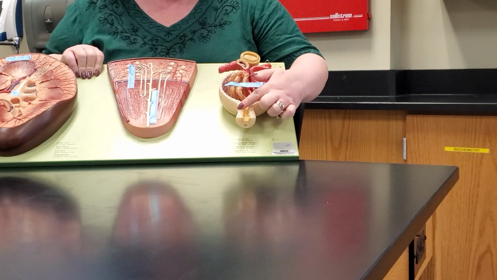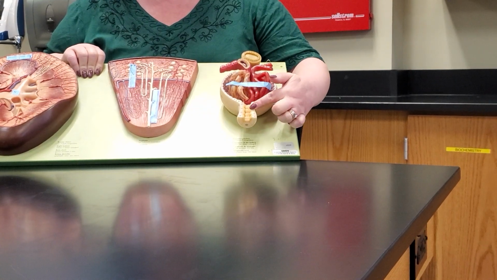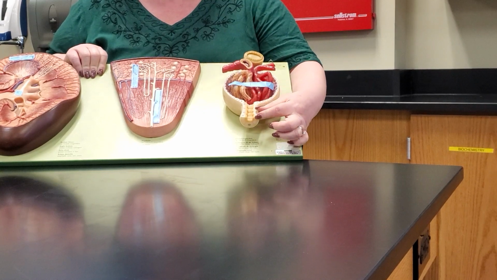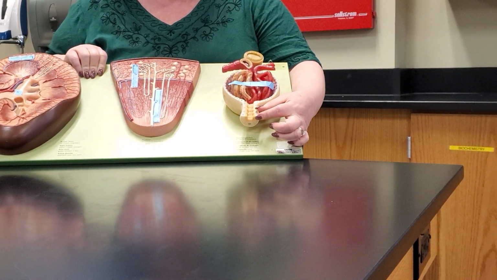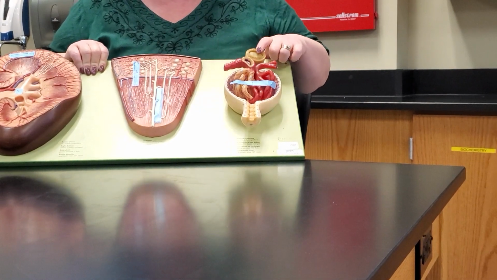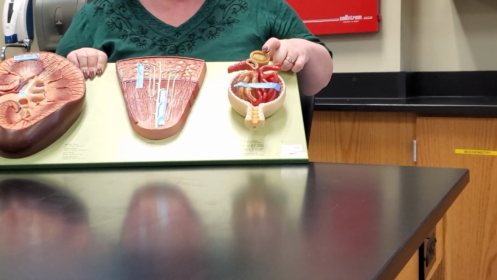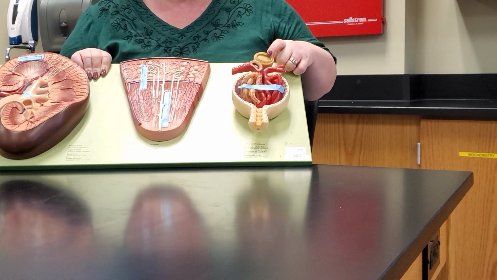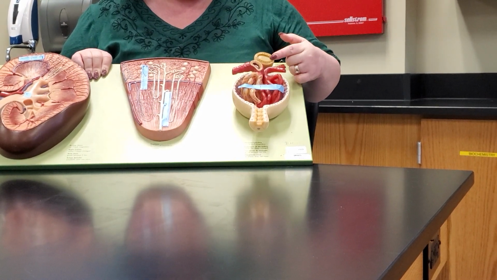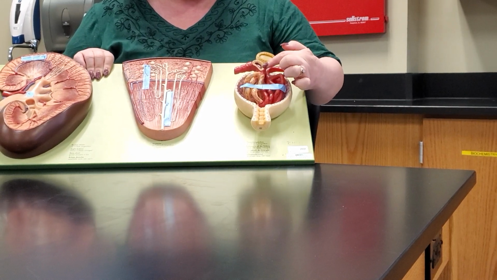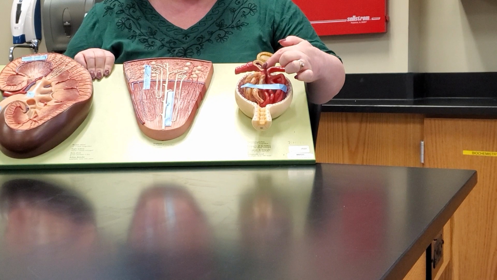and then will send it along to the next section of the nephron called your proximal convoluted tubule, aka the PCT. We're just seeing the beginning of it right here. It's going to move on along, and eventually it's going to reach this portion, which is called our distal convoluted tubule, aka the DCT. If you look really closely, you can see the DCT is actually abutting against this afferent arteriole.